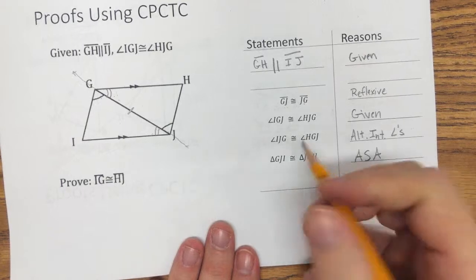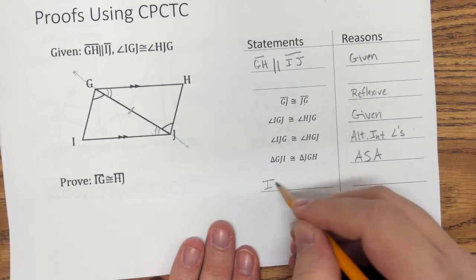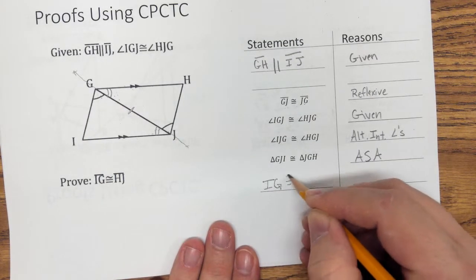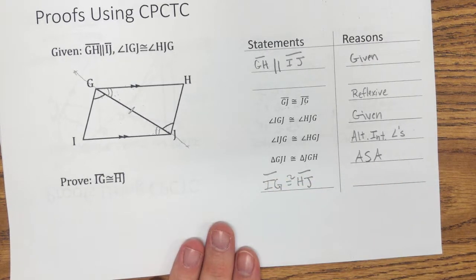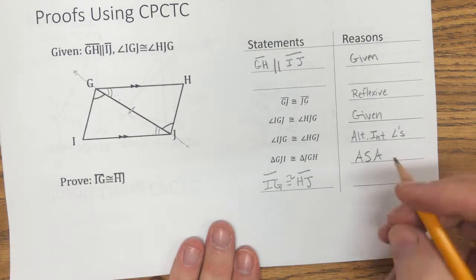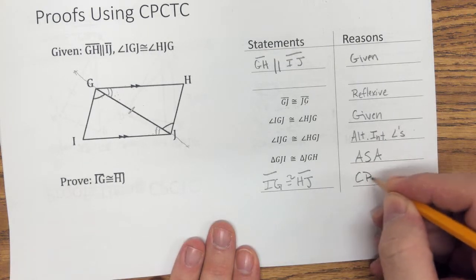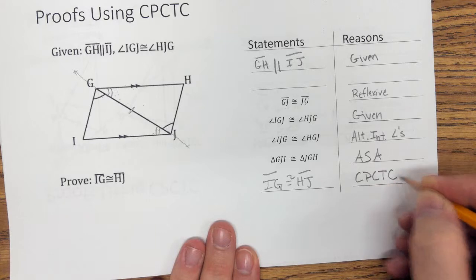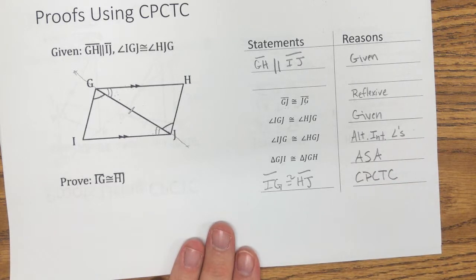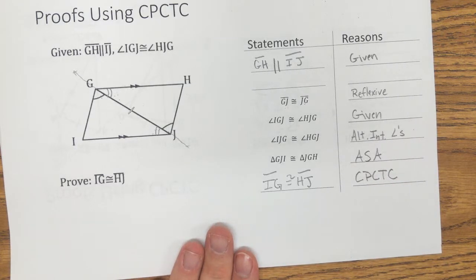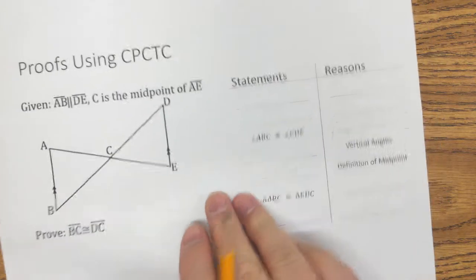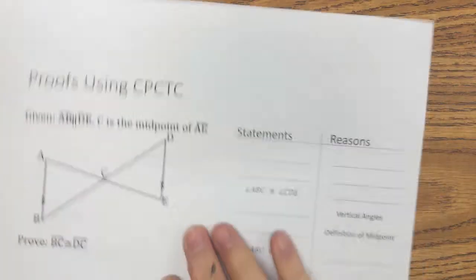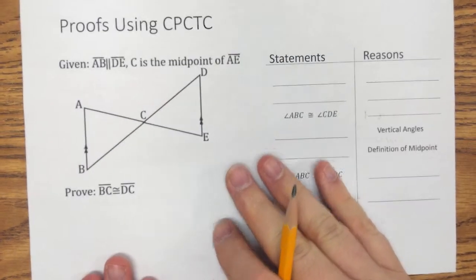The last part now is easy. IG is congruent to HJ. Why is it congruent? It's congruent by CPCTC. Okay? All right. Let's do one more.